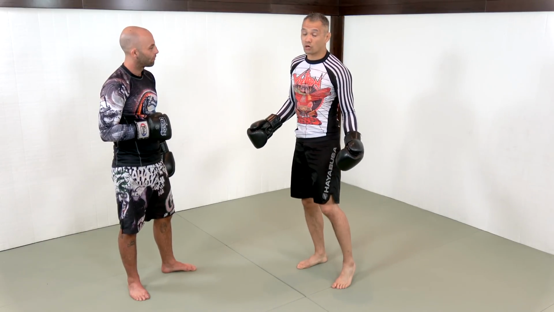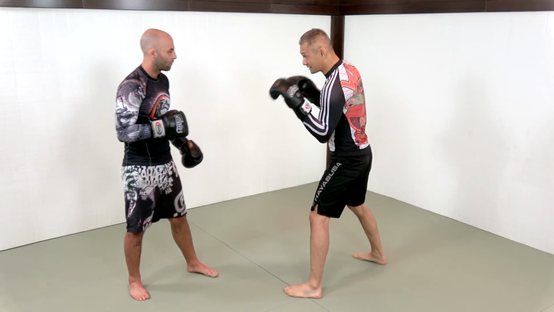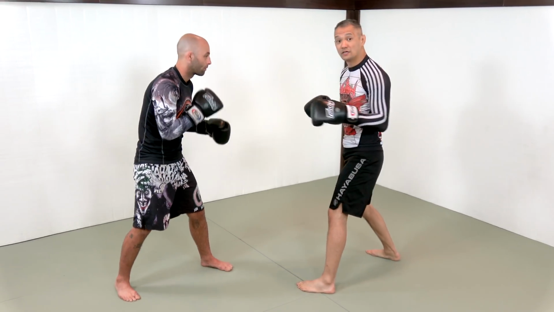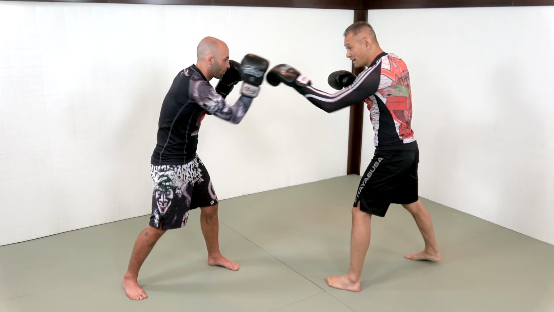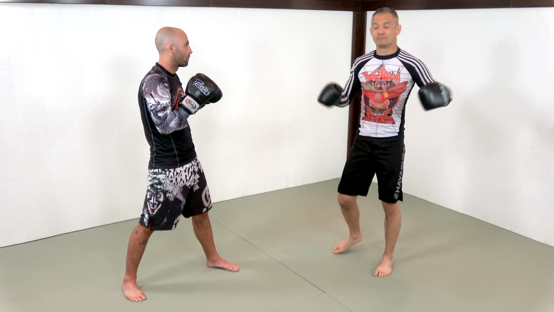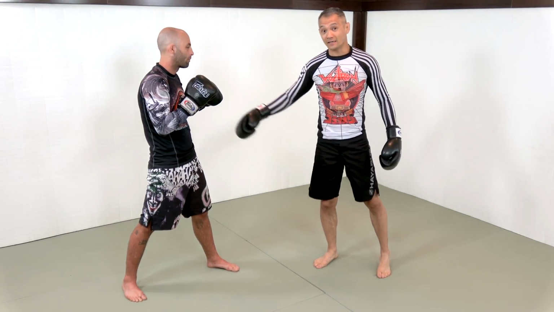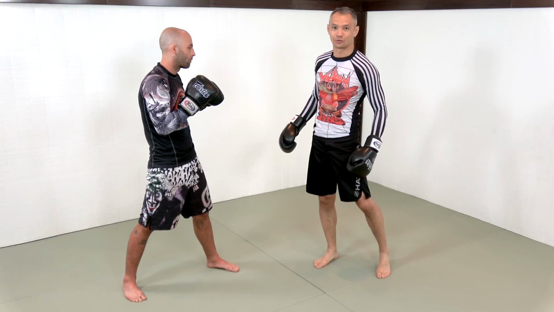If it doesn't work for any reason, maybe Ian is slipping his head off of the jab, maybe he's using his right hand to catch or using his right hand to parry, from there, that's when I'm going to add my follow-ups. And of course, he can hit me back as well, and we'll deal with those counterattacks shortly.